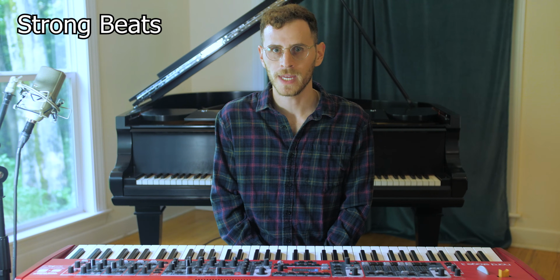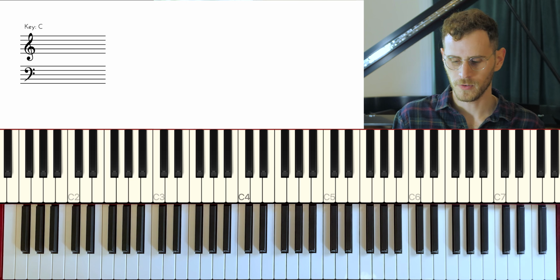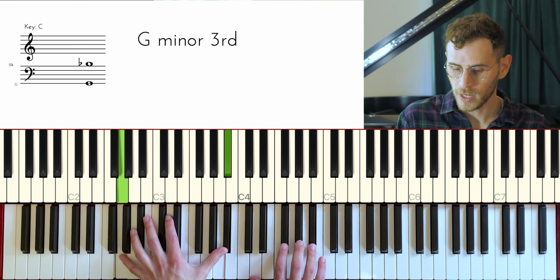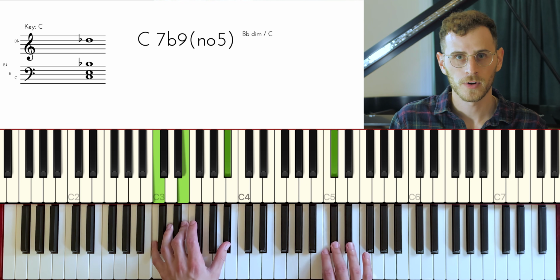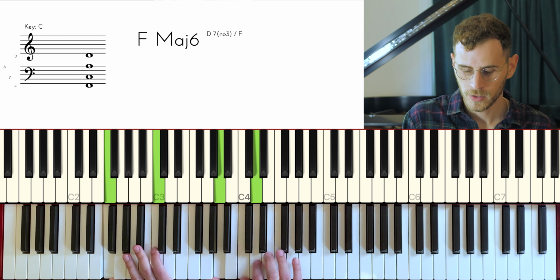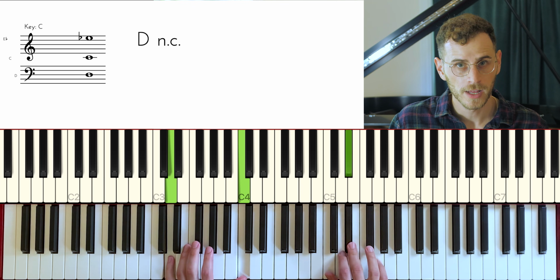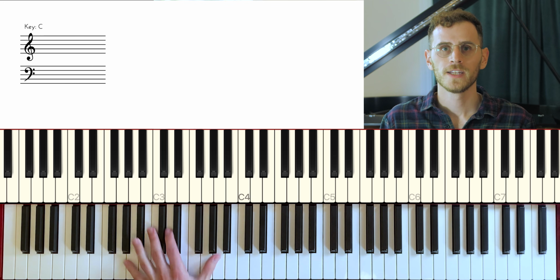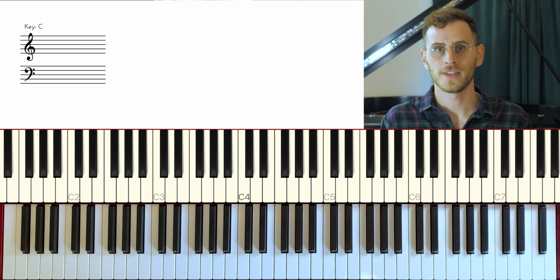Now, many strong bebop lines are actually going to place chord tones on the strong beats. Strong beats in 4/4 are going to be 1 and 3. So let's just take a quick look here. 1, 2, 3, 4. So if you were paying attention there, you saw that I was landing a lot of chord tones on the strong beats.